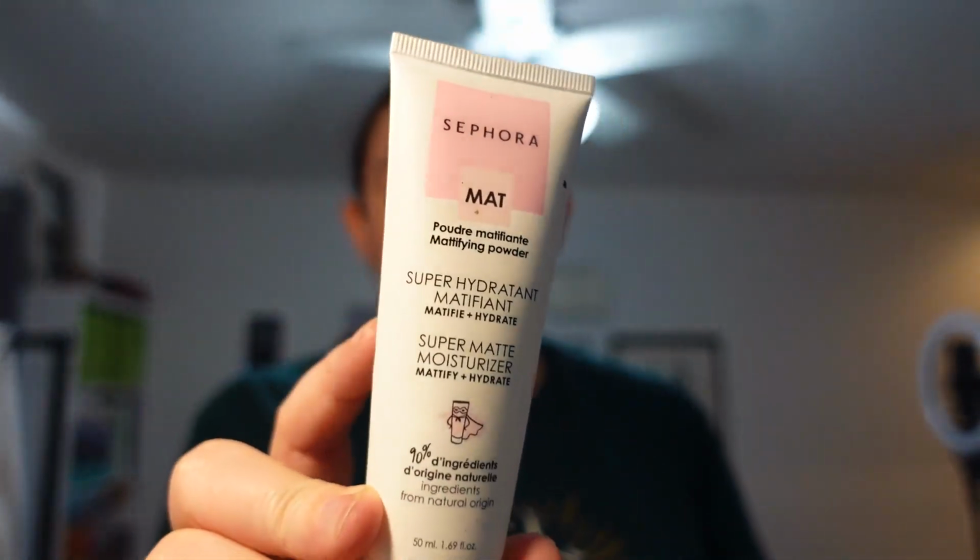So before I get into using the palette, I'm going to do a little bit of skin prep. So I'm gonna start with this Sephora Super Matte Moisturizer. It mattifies and hydrates. I'm going to apply this all over my face as my base.